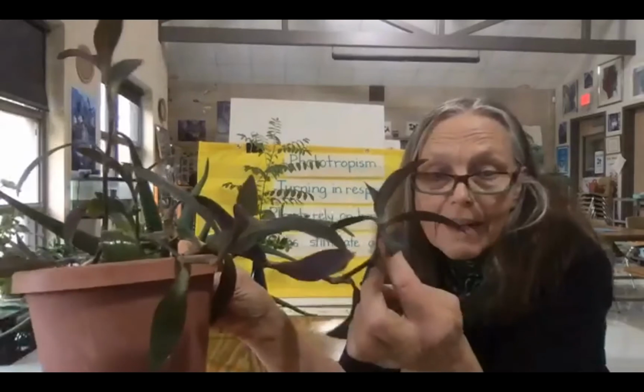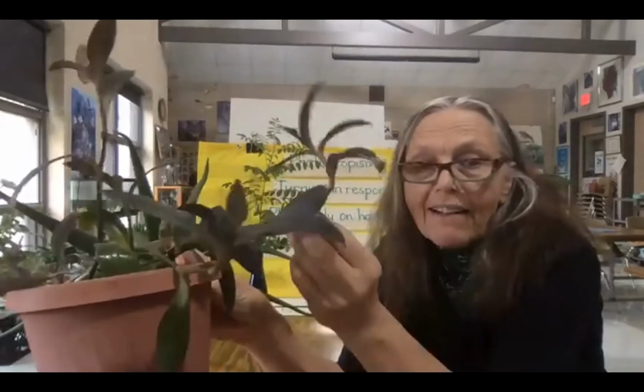You can probably see in my classroom, I've got these big windows on the side, really nice windows. I've got lots of plants in my windows and they grow pretty well, but they do want as much light as they can get. Like this one, you can see how that stem is bent, trying to get the light.